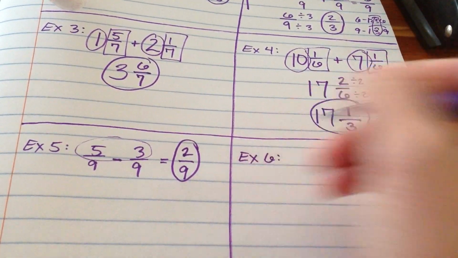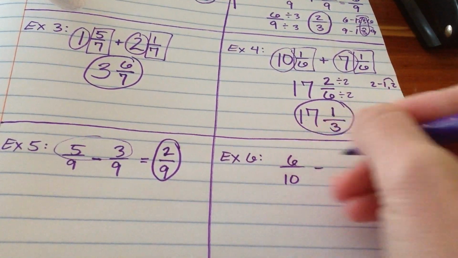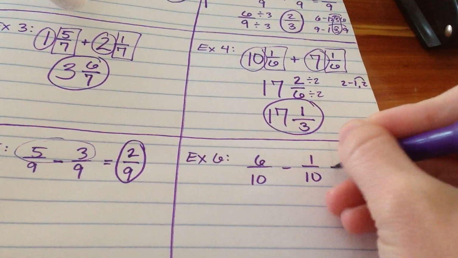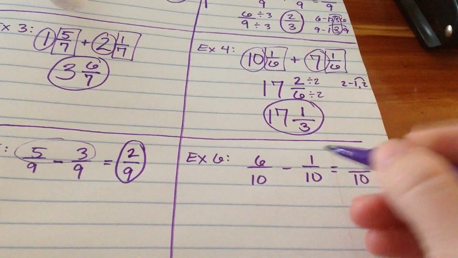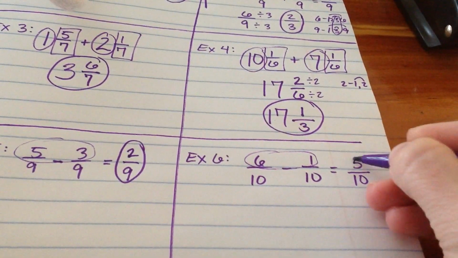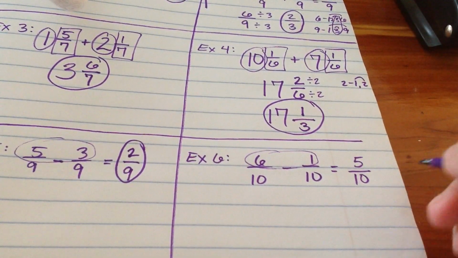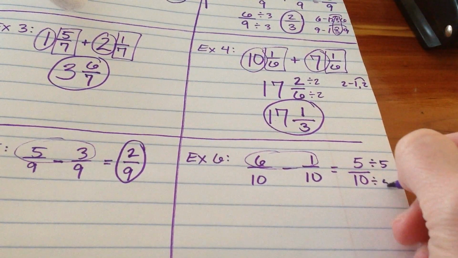So example number 6, let's try 6/10 minus 1/10. Same rules apply. Both of these are tenths, so I will keep the denominator. And 6 minus 1 on the top gives me 5. Now, I ask myself, is this simplified? And 5/10, of course, is not. 5 and 10 are both divisible by 5.